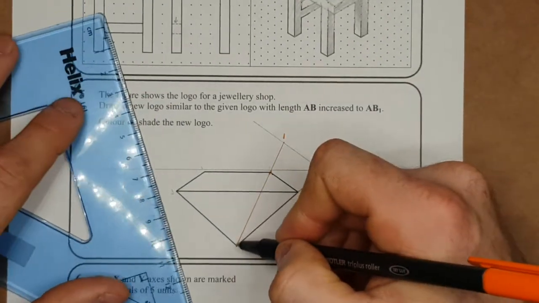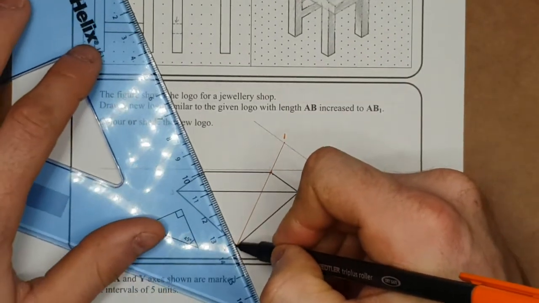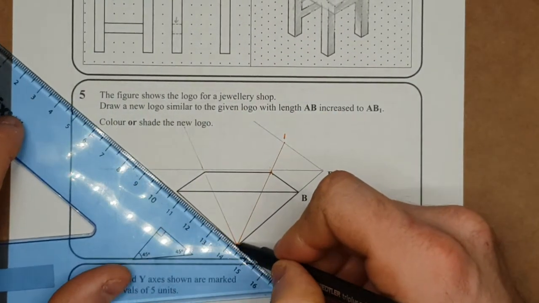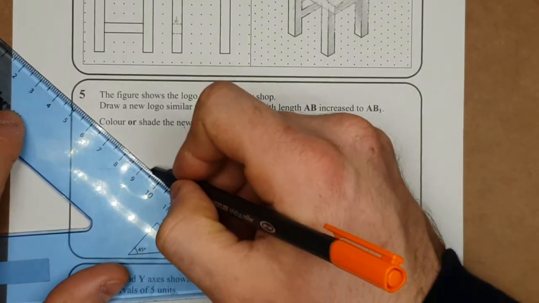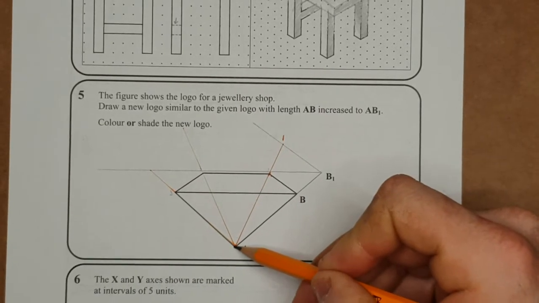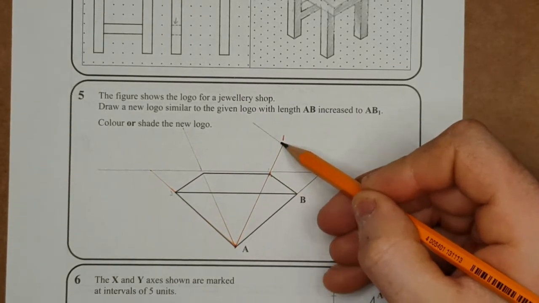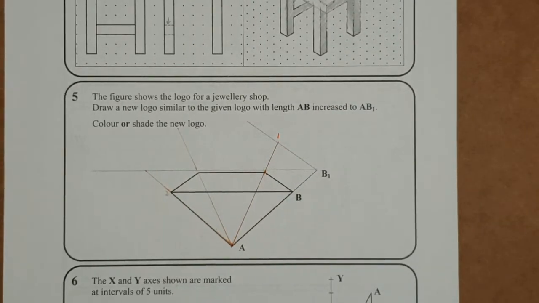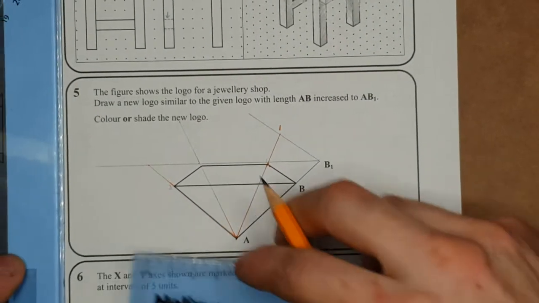I can do the same if I want to up through point 2, and I can do the same up through point 3. So that's a proportional increase in size there from point A, extending through point 1, up through point 2, up and through point 3. And then my drawing is nearly complete at this stage.